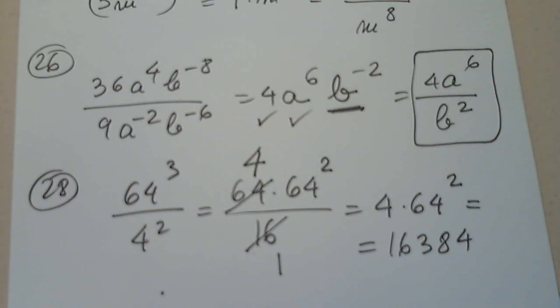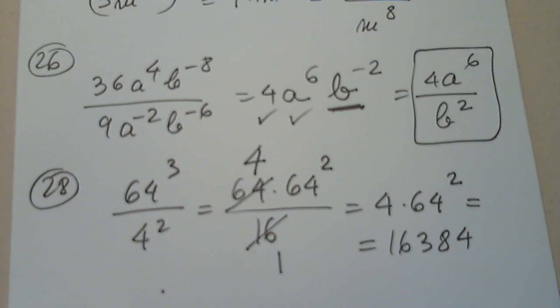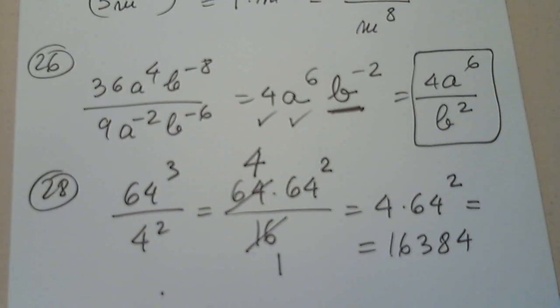Use the power rules for exponents to simplify the expression. Yes or no? I actually have a question. Can we go back to the problem? Yes? So when you did 64 times 64 squared, could you have just done 64 times 64 times 64? Yes, but I still had a 64 squared at the end. Okay. Of course. Absolutely. Good.